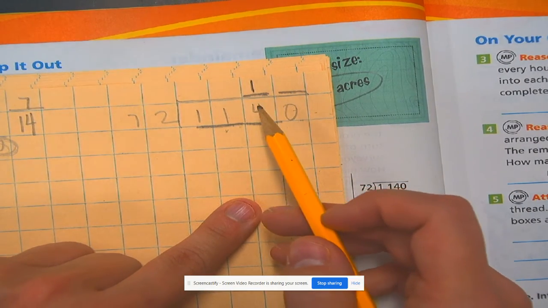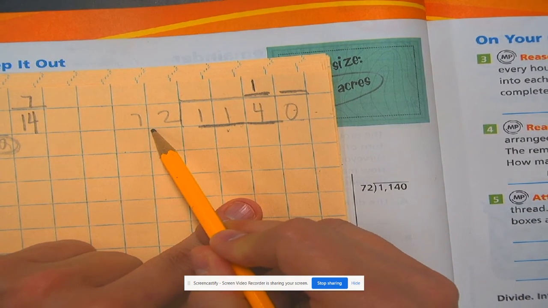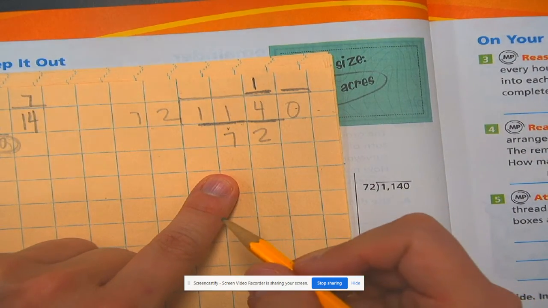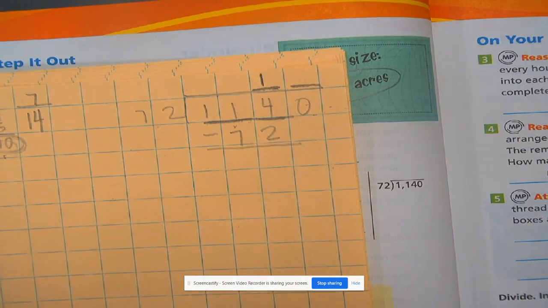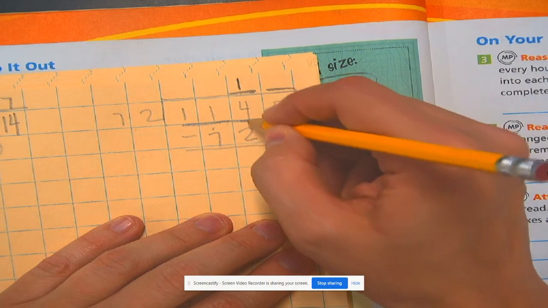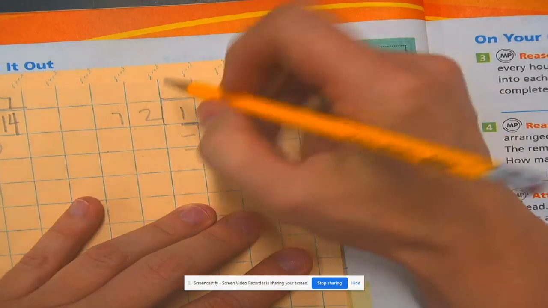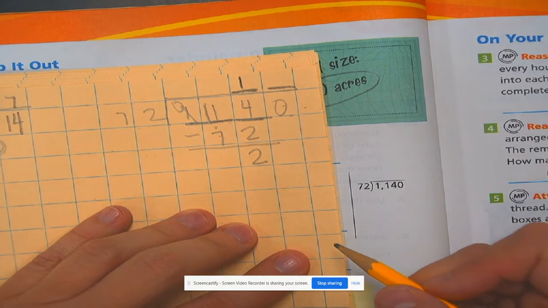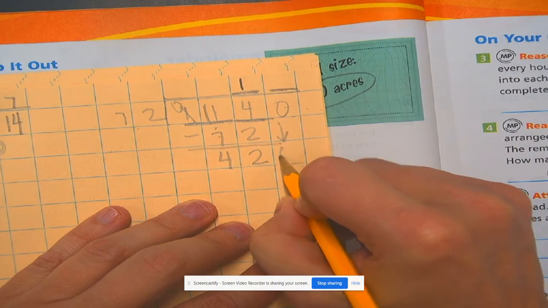Oh, you forgot about mom. Multiply 1 times 72 is 72. Now what? Now we subtract. Can I take 2 from 4? Yes. 4 minus 2 is? Can I take 7 from 1? No, so I need to regroup. 11 minus 7 is 4, and I bring down the zero.